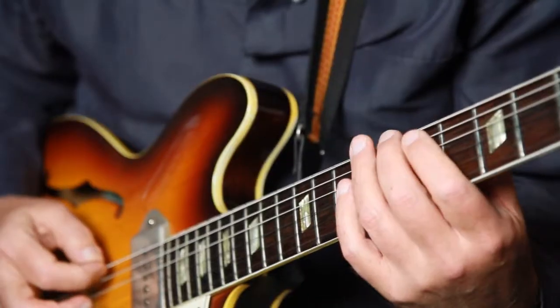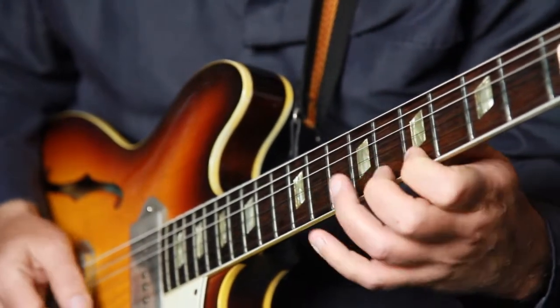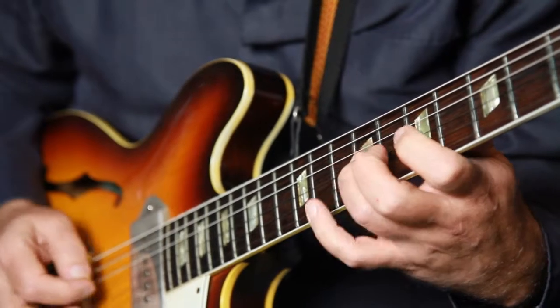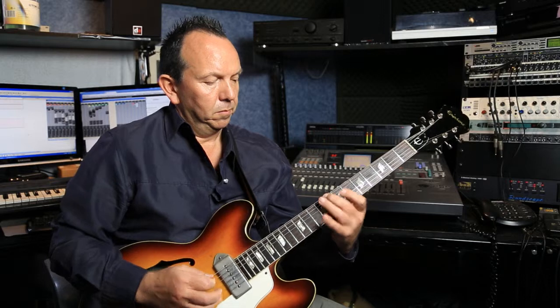Okay, so I'm going to do a little bit of a demonstration of modal scales. So there's 7 modal scales altogether, and the important thing to remember is the order of the modes. So the first mode is called Ionian, and it's commonly called major scale. I'll do this in the key of C. So that's C Ionian. So you can obviously play this in any of the 12 keys.